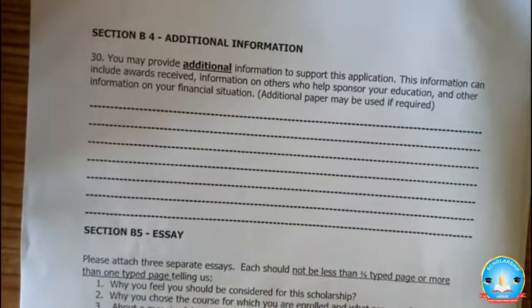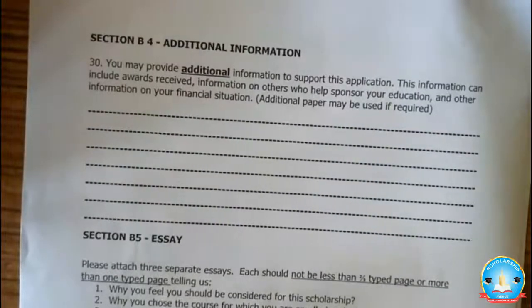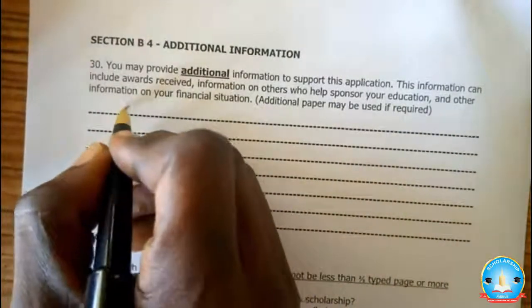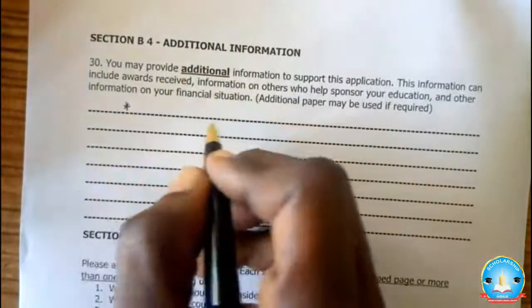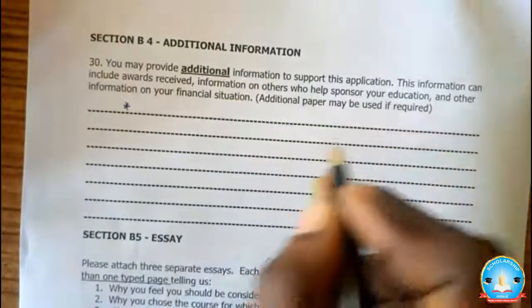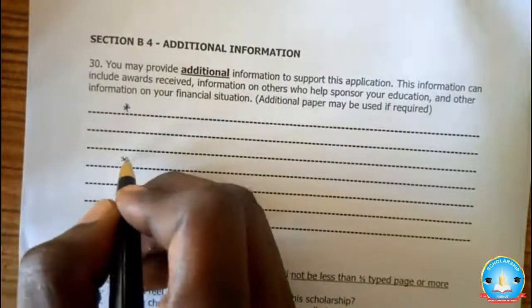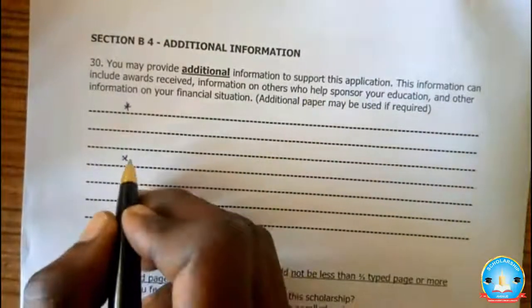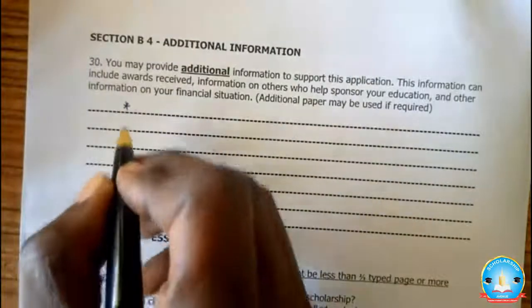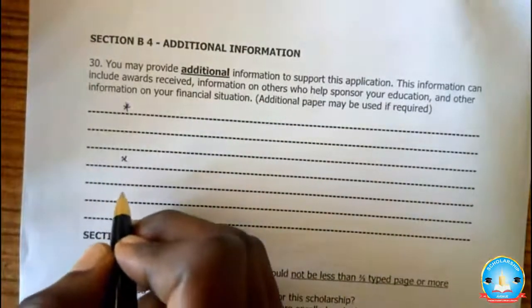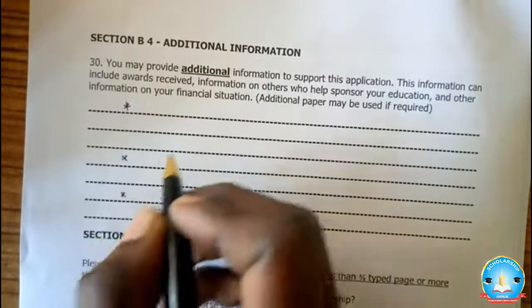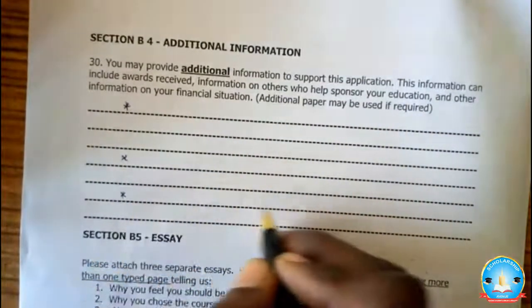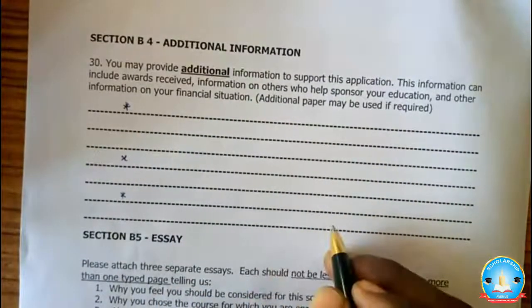And here, I will take it like this. If you are to start with your awards received, make sure you start with a paragraph. So with your academic awards, you write it there. And if you are to go with your other information about your sponsor, you also start with a paragraph to differentiate the first. Now, if you are to go and tackle your financial situation, you also go with a paragraph, then you state.